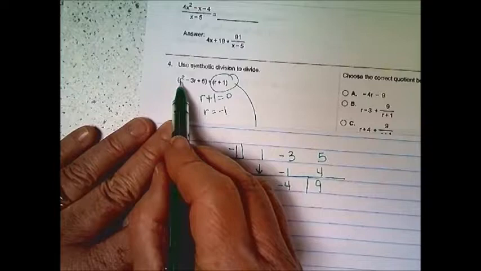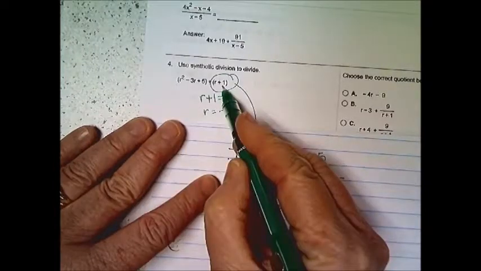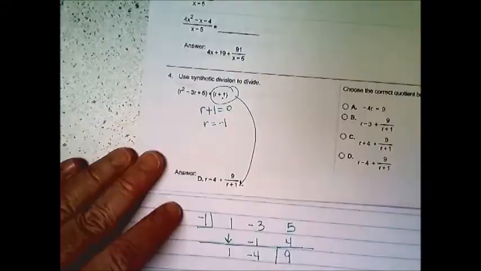Now I started with r squared, so this is going to be r to the first minus 4 plus 9 over the r plus 1. That's where that fraction comes in. That's what you do with a remainder. So the answer is r minus 4 plus 9 over r plus 1.